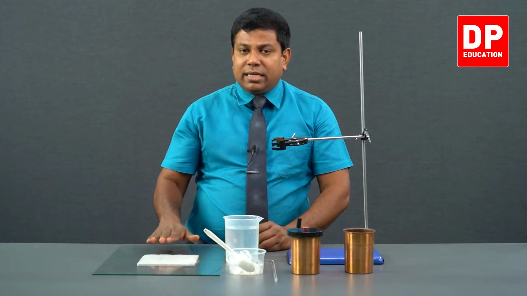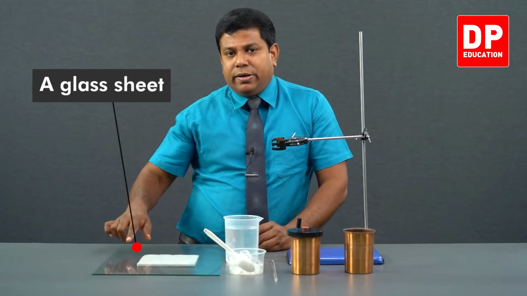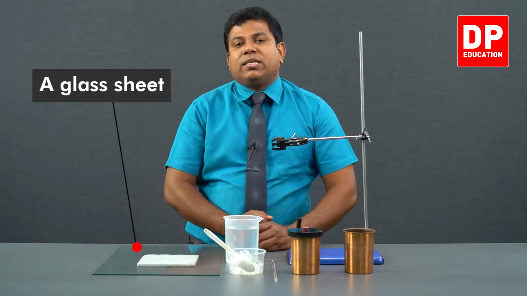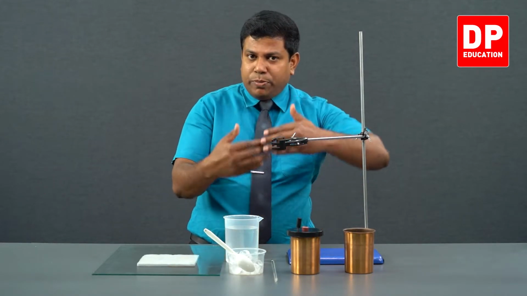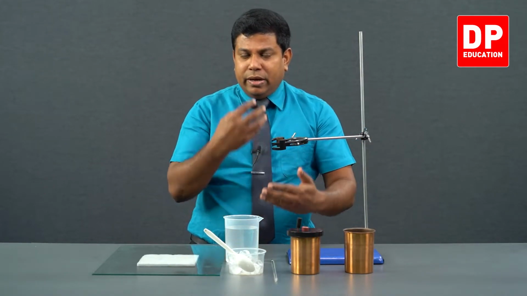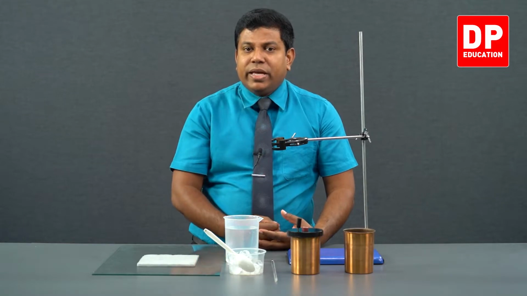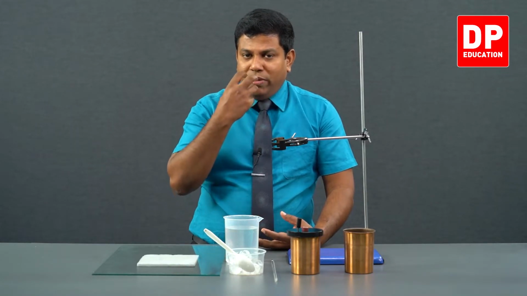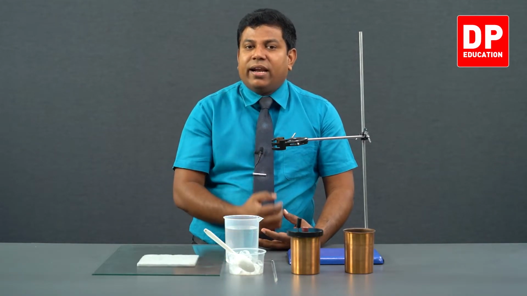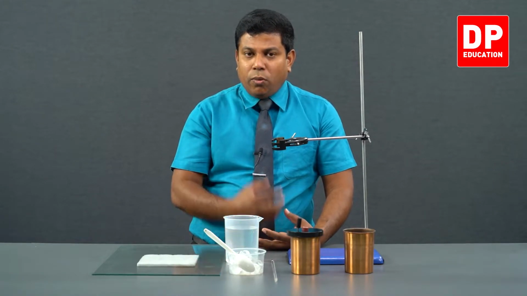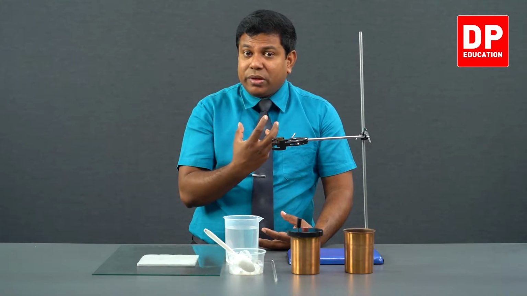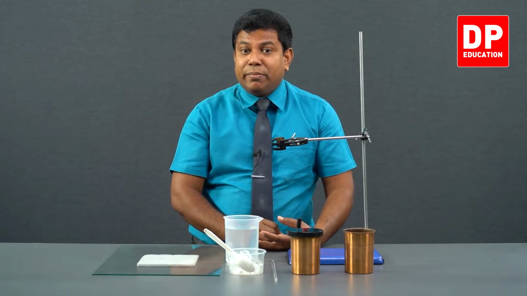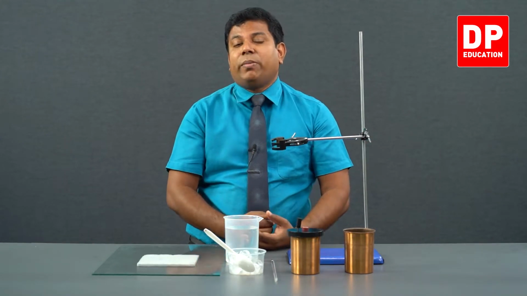Additionally, we are using a glass. Can you see a piece of glass, right? What we are going to do with this glass, when we do the experiment: in the breath, there will be vapor. So, if the breath directly falls on the calorimeter, the water content in the breath will get condensed on the calorimeter, and because of that there might be mist forming.